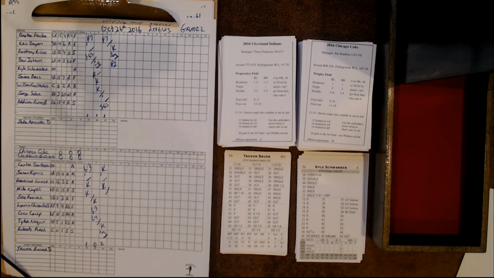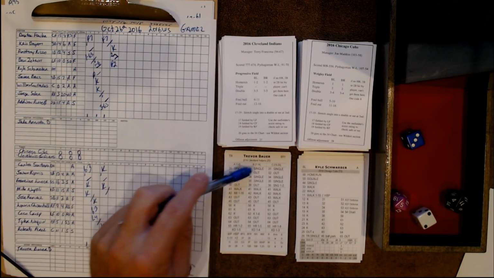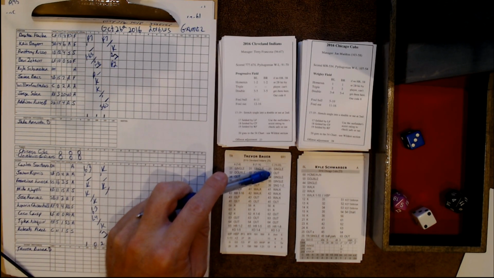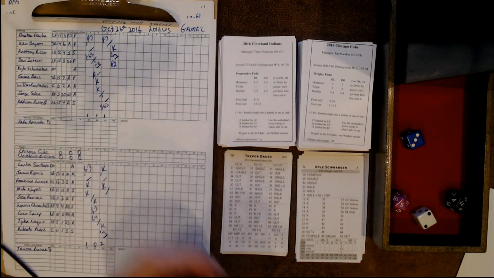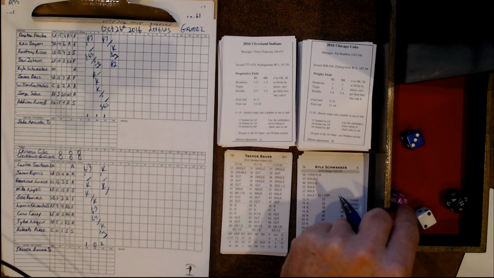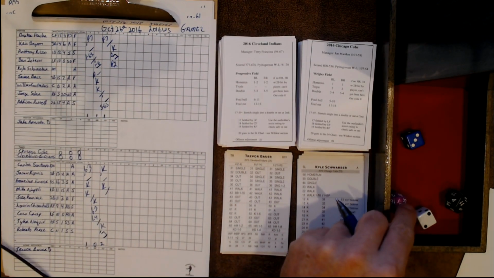That brings up Schwarber, hitting the fielder's choice in the first inning. Defense will play back, and we'll see how things go. 32 blank. 32 is an out, look at that, single, but the 32 is an out. And the out is going to be a 5, which is, is he a lefty or righty?